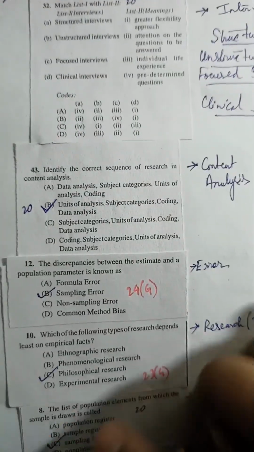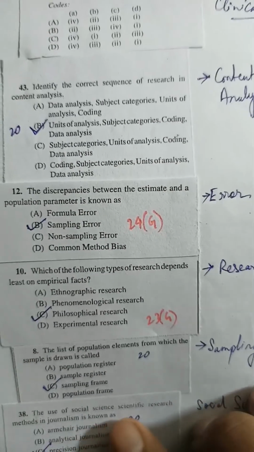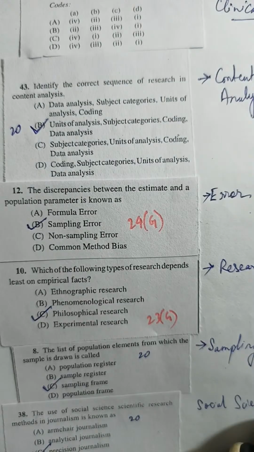So now moving on to the next question, which is content analysis. This question is being asked from the content analysis part, and they are stating, identify the correct sequence of research in content analysis. So this is a direct question from content analysis. Now they are stating the correct sequence order of content analysis. In content analysis, first of all, we need to categorize the unit of analysis. Then we must subject the categories, then coding, then data analysis. Coding means how we will be arranging that content study. Content analysis means we are studying some content, we are researching about some content. So here we have to identify the sequence which states that unit of analysis, subject categories, coding, data analysis.